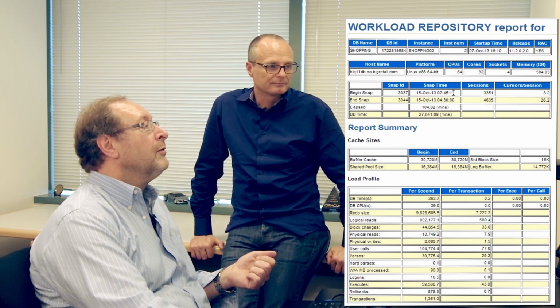The next section is telling us that at the start of this period, which is just over 100 minutes, we had 3,300 sessions running against the database. Now, if you've got 32 cores, you're not going to be able to successfully run 3,300 sessions. If you come back to the computer science of it, you cannot run 100 sessions on one core. They just can't do it. So the first red flag there is a very high session count.